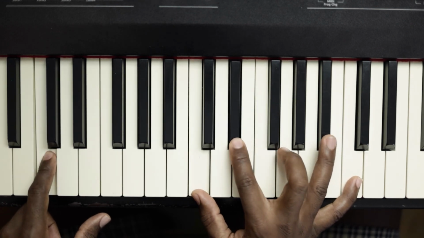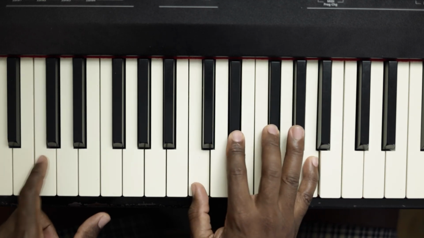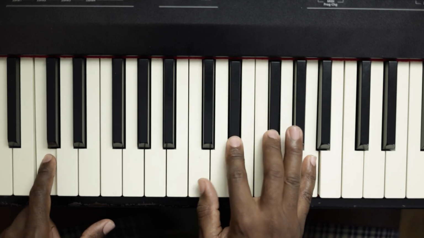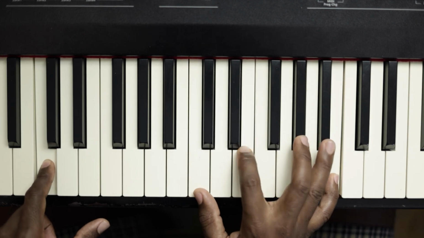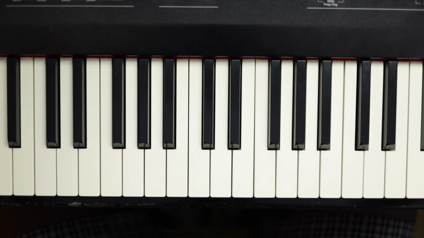Let me go also into the diminished. Now listen to how the diminished is going to sound. Listen to how the augmented is going to sound. Some of these sounds really don't make sense until you apply them in a song. Like I said before, we're going to focus mainly on major triads and minor triads, major chords and minor chords.